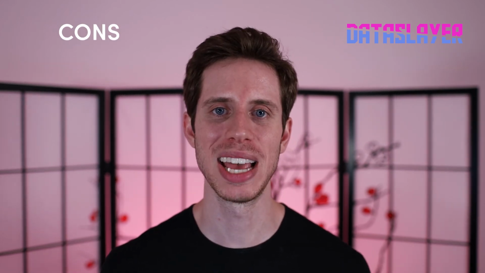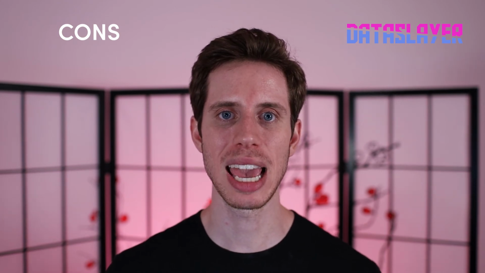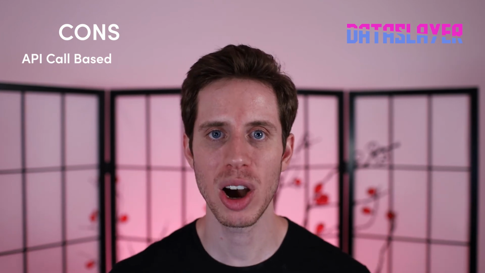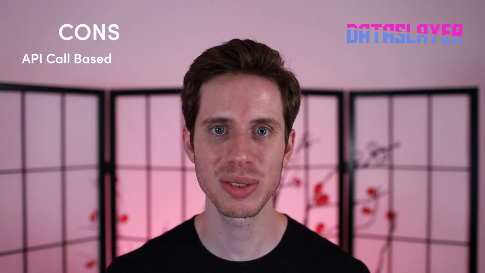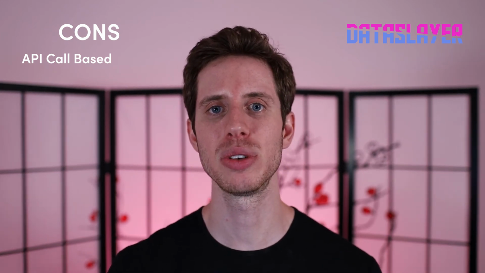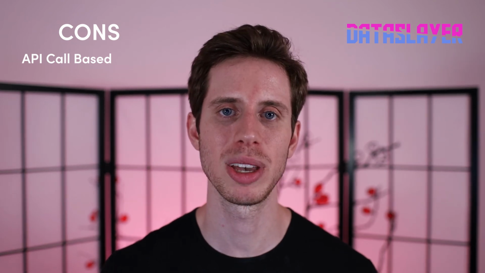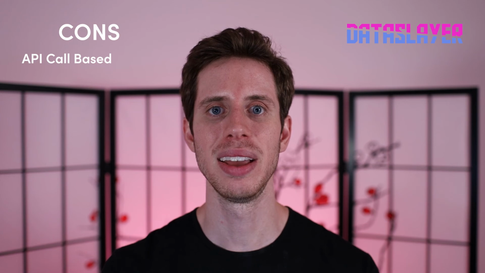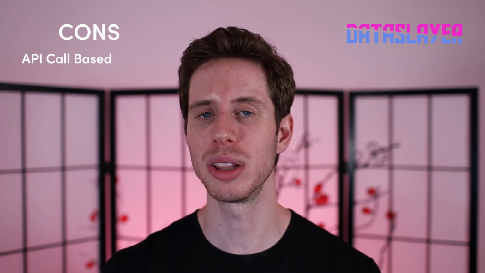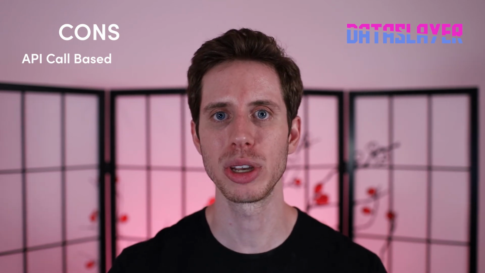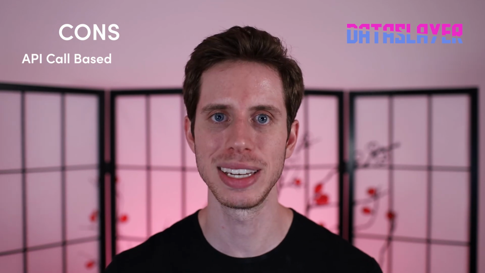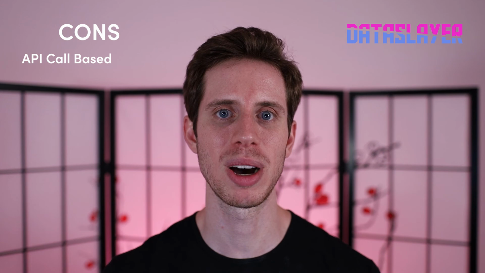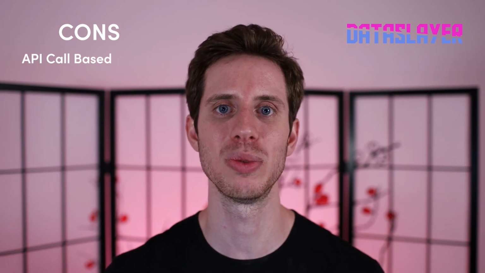Some of the cons of Dataslayer is that first, it is API call based. So if you have tons of internal reports and you have tons of clients, you're going to have to use one of their more expensive packages to make sure that you're not using too many API calls. I found that when you use Dataslayer, you have to be a little bit more strategic about how you're building your reports and how you're querying data, because you want to limit as many API calls as possible because it will sneak up on you really, really quick.